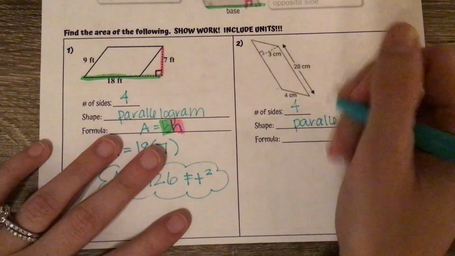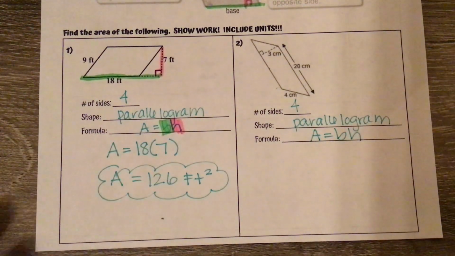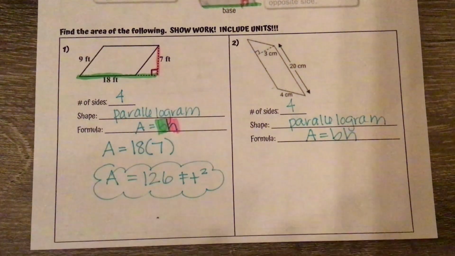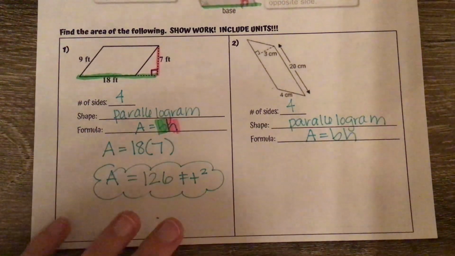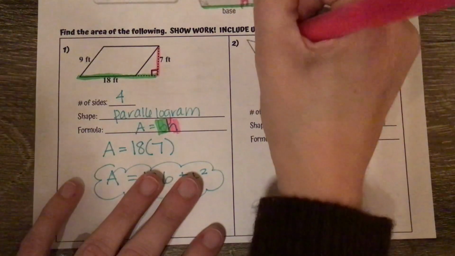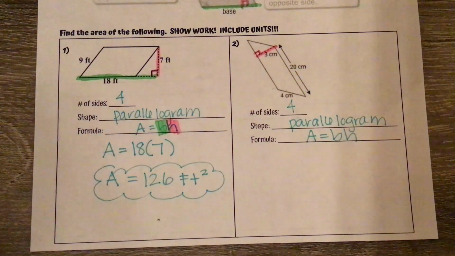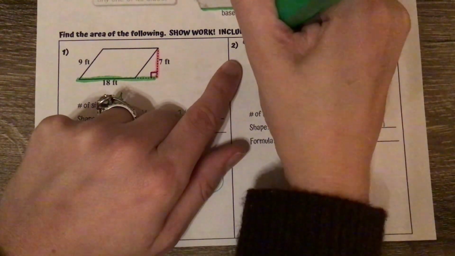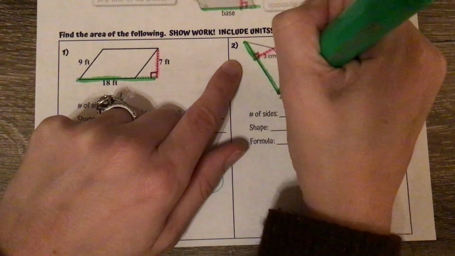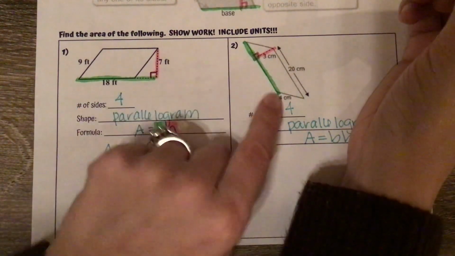And as we stated, that formula is A equals BH, so area equals base times height. First thing I like to look for is the height. A lot of times we see that dotted line that tells us the height. So I see that right here with this little 90-degree symbol, and the side that that 90-degree symbol is connected to is this side length right here. The problem is there's no length listed here.